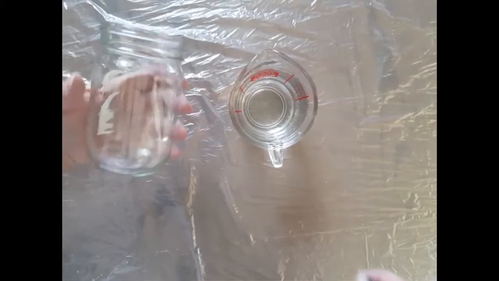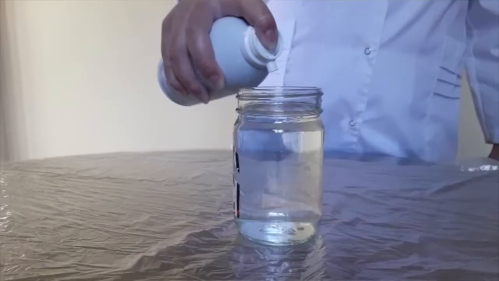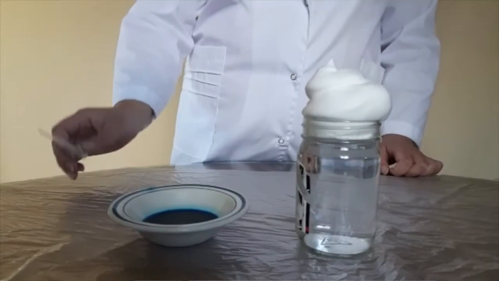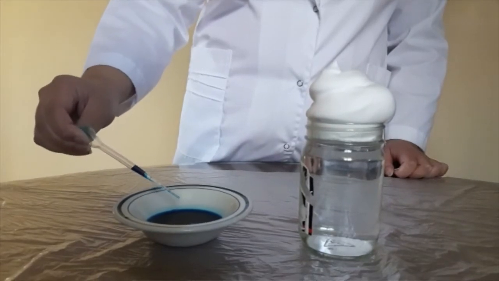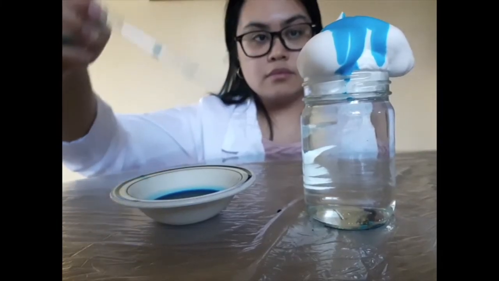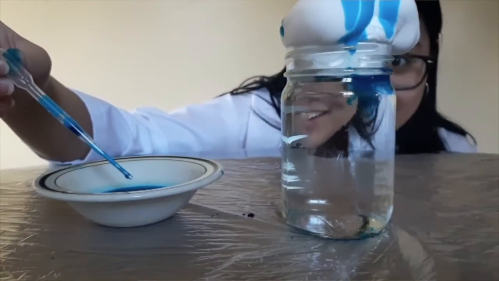Next, we are going to take the clear jar or the clear cup and fill it with water almost to the top and add shaving cream to create a fluffy cloud. Wait 2 to 3 minutes for your shaving cream to settle, and then take your dropper and suck up some of the blue food coloring and water mixture and drop it onto the shaving cream. Do this about 6 or 7 times. Now wait and observe. After a while, the blue food coloring should fall out of the shaving cream and into the water.